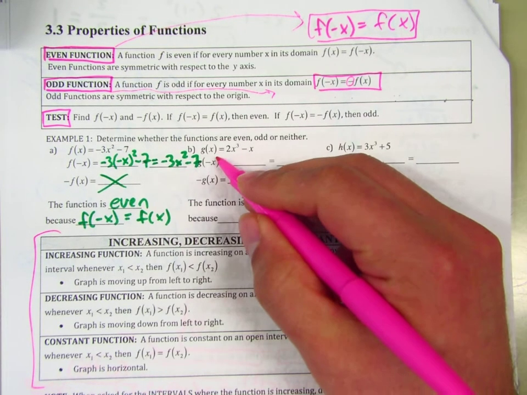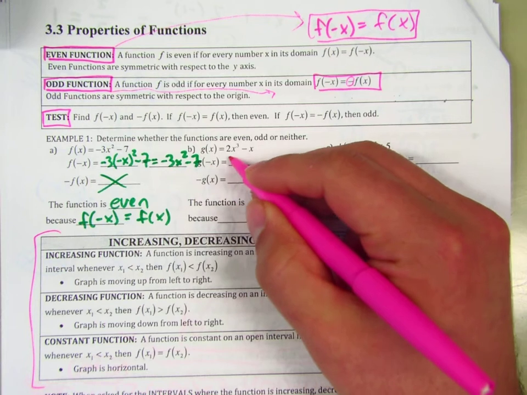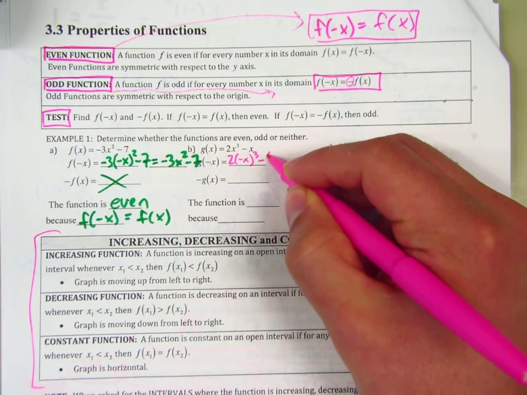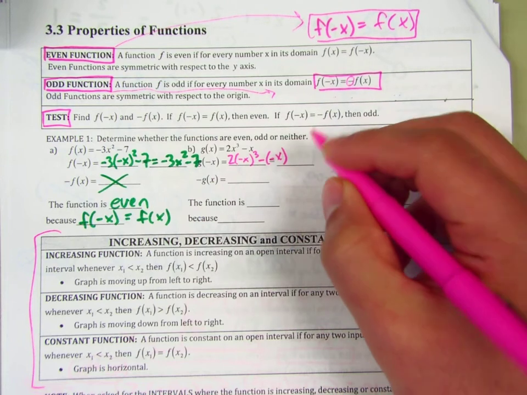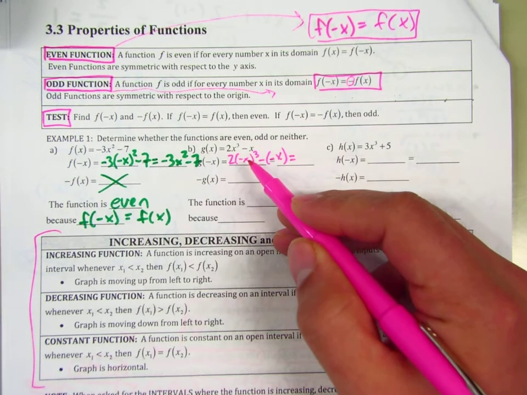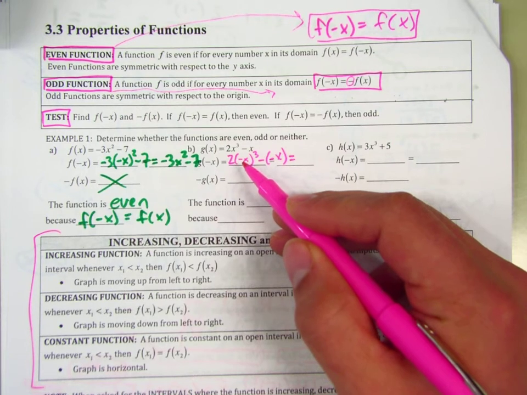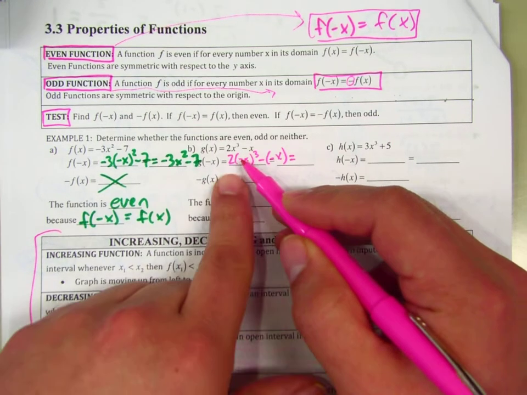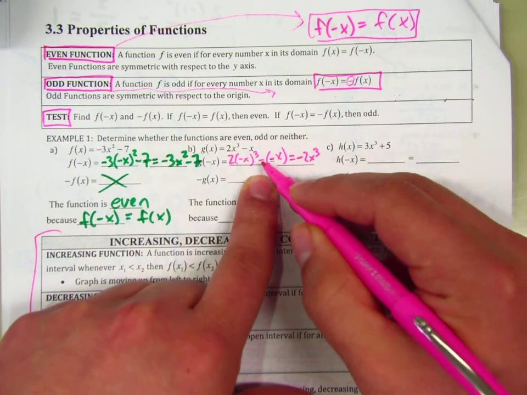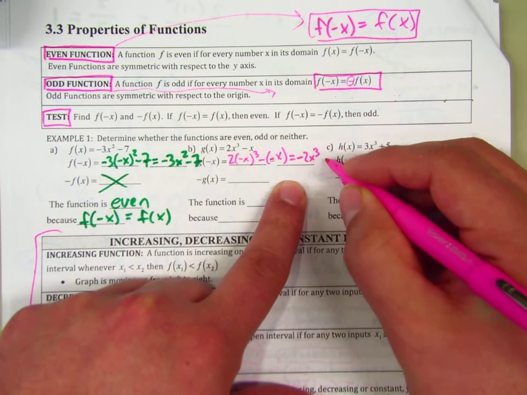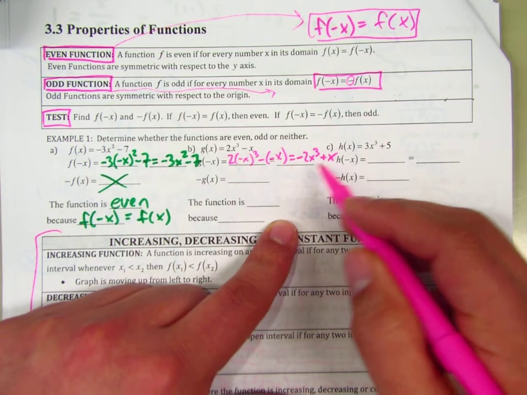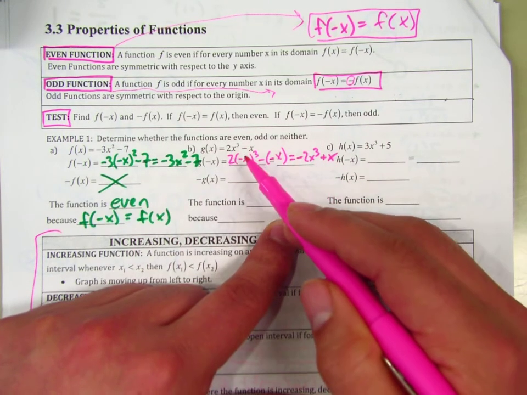So, again, to test to see which one of these two it is, you just plug in negative x. And then you simplify. What happens when you cube a negative? It's just negative now, right? So I'm going to rewrite this as negative 2x cubed. And now a negative times a negative right here is positive x. And so clearly, this does not match the original function, so it's not even.